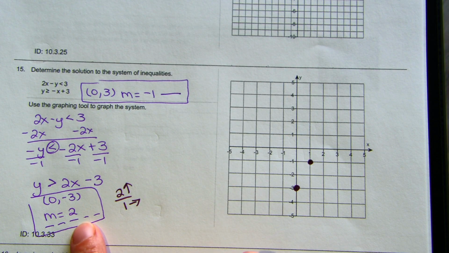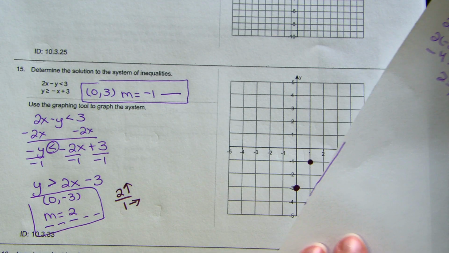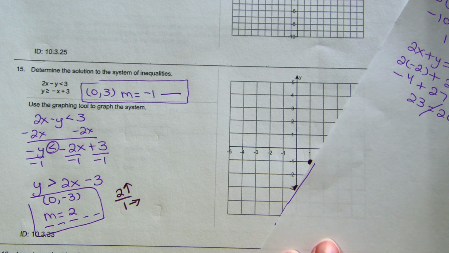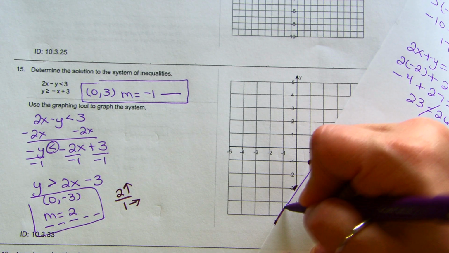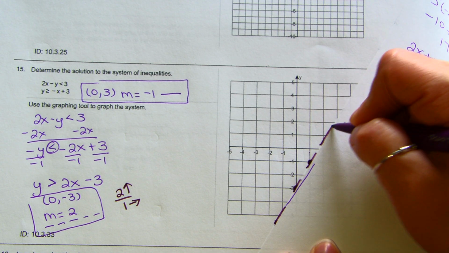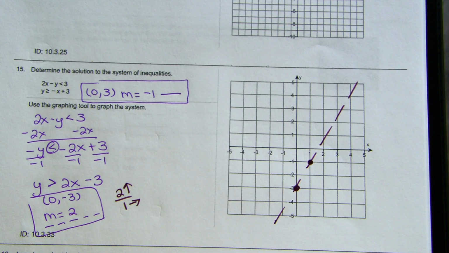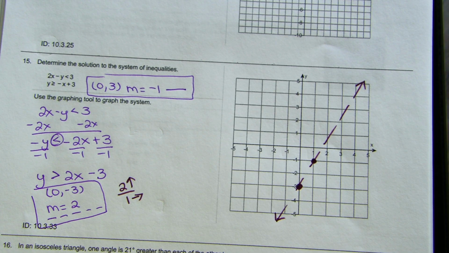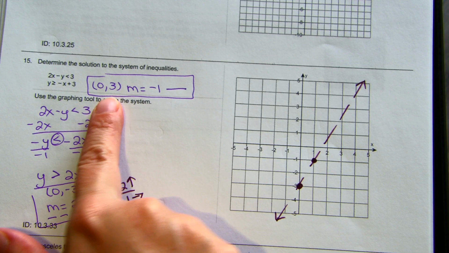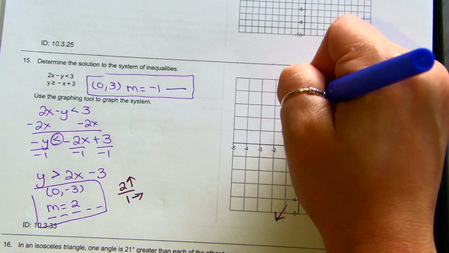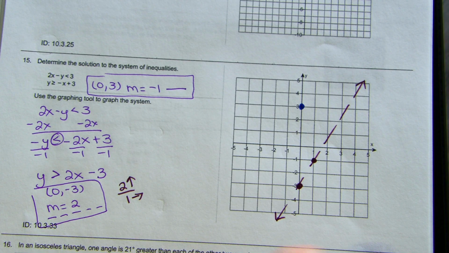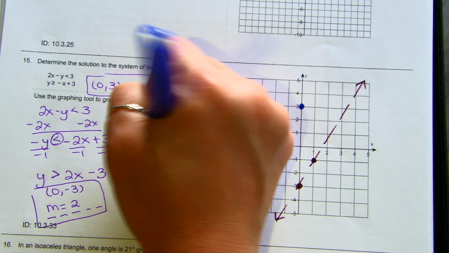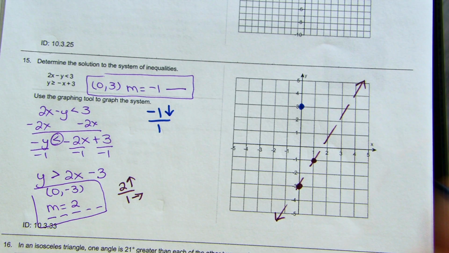Now I'm going to do the same process with my bottom line, which was the 0, 3. And then I have a slope of negative 1. So remember, that's negative 1 over 1. The top number tells me vertical movement, so I'll go down 1. Bottom number tells me horizontal movement, so I'll go to right 1. So from that point, I go down 1, right 1, plot that. And I get to use a solid line this time, so I don't have to worry about it. Solid line.